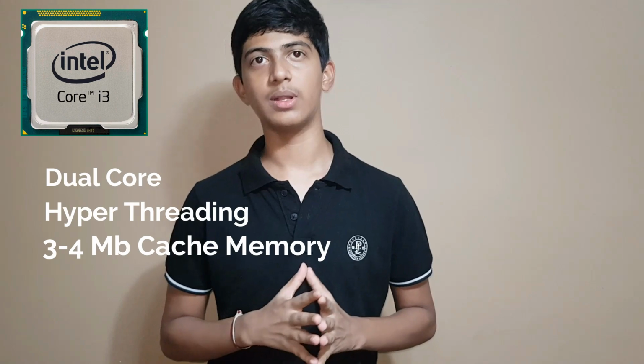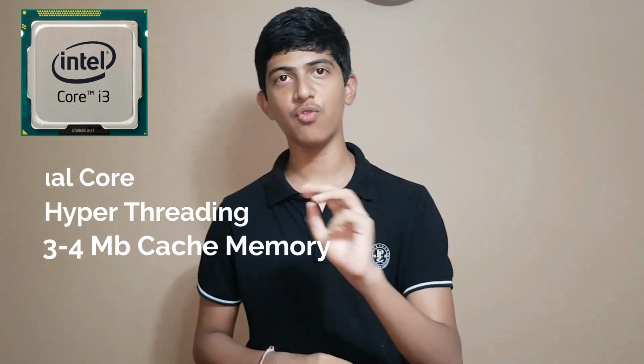Let's start with the i3. The i3 is a dual core processor with hyper-threading, and it has a cache memory of 3 to 4 MB. And let's talk about i5.